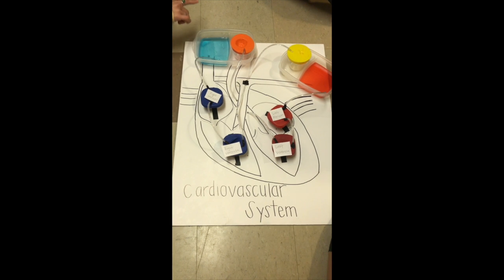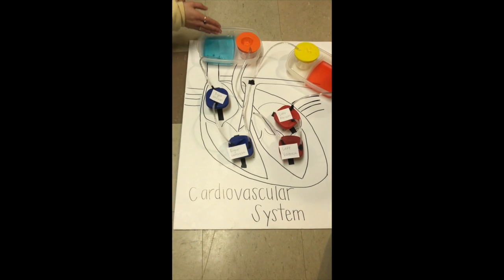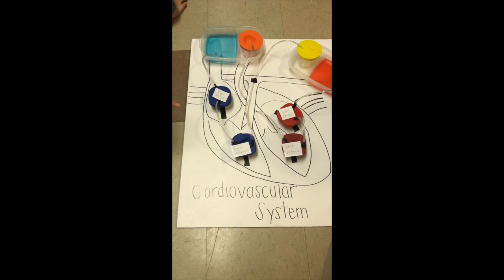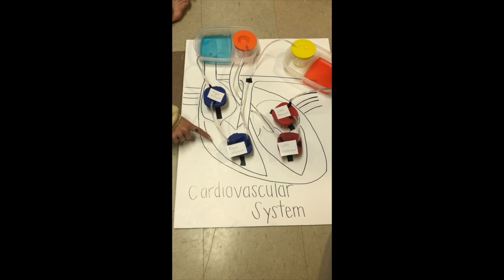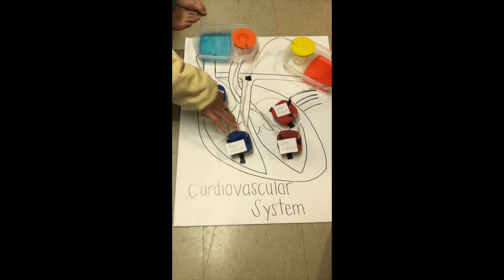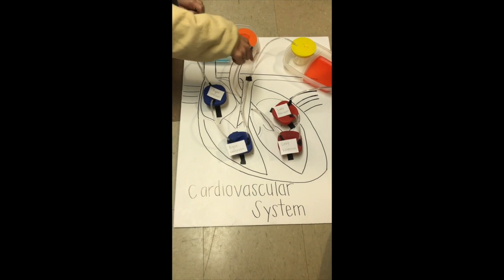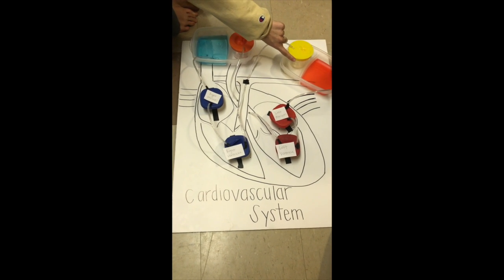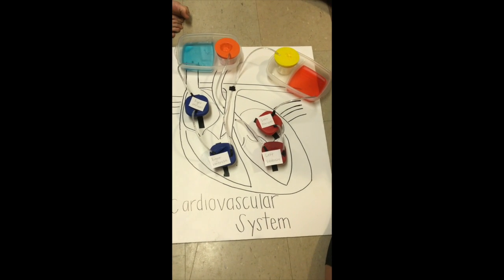So the blood from the body is drained into the right atrium through the vena cavas, and then it enters the right ventricle through the right AV valve. The right ventricle then contracts and pushes it through the pulmonary valve into the pulmonary trunk, which then goes to the lungs for blood exchange.